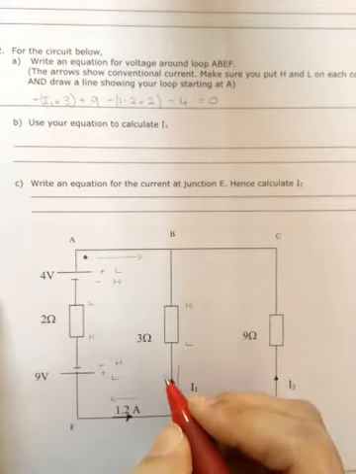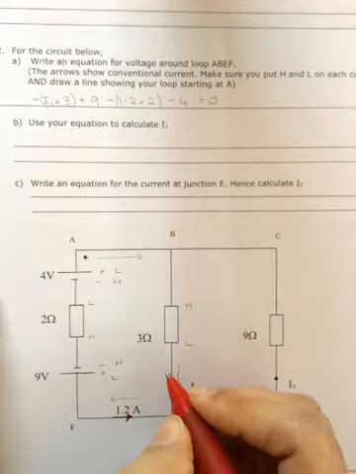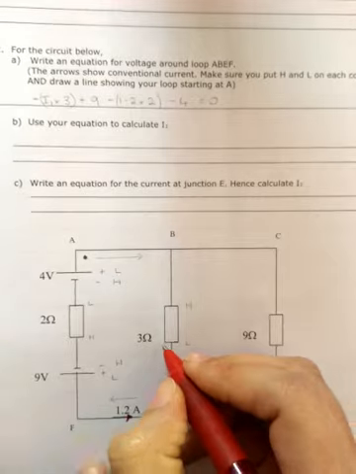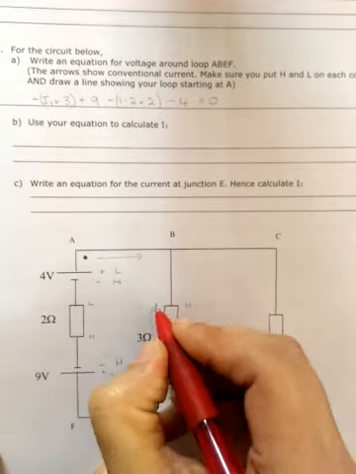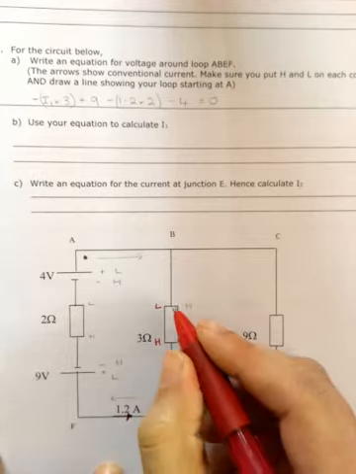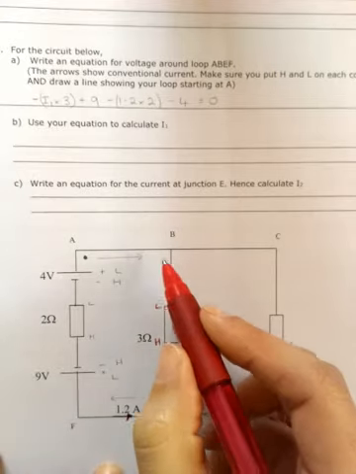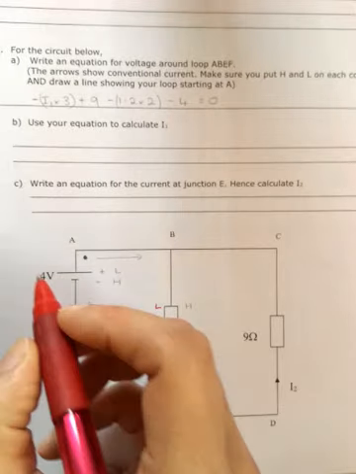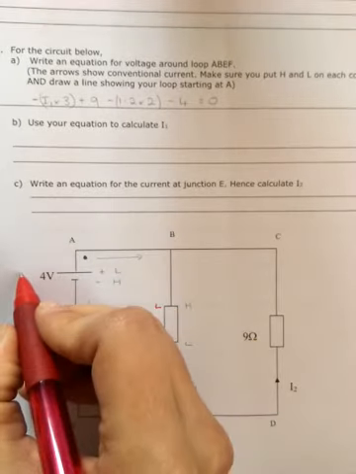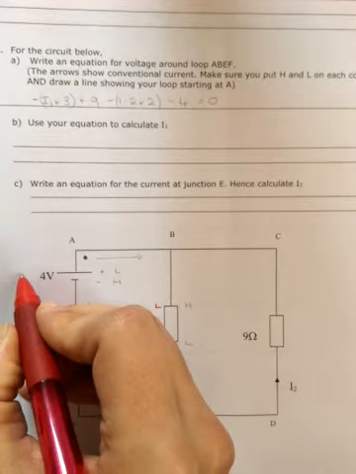So if we think about conventional current here, as we go through our 3 ohm resistor, we would expect to lose energy as the current goes through it. When we come around here, we are going to have our battery.